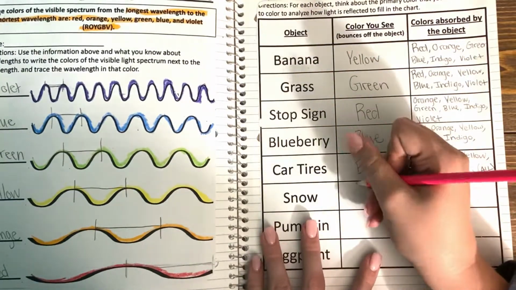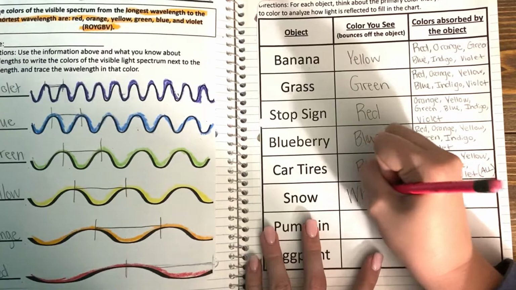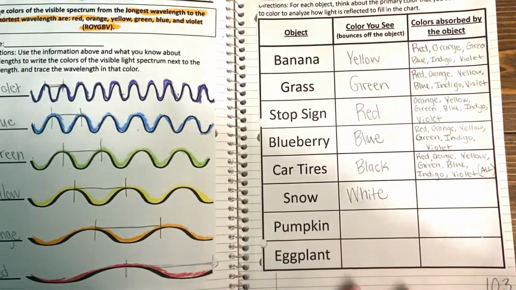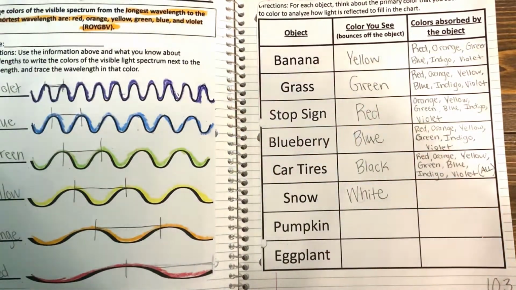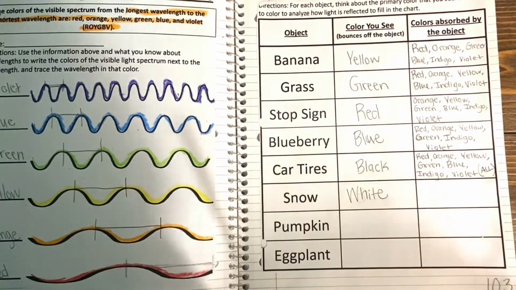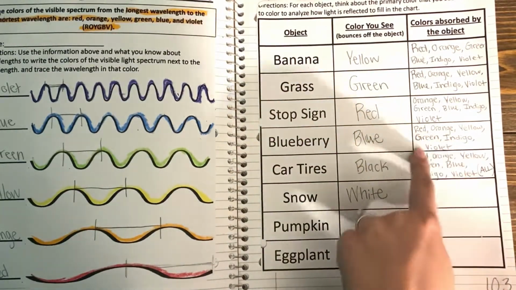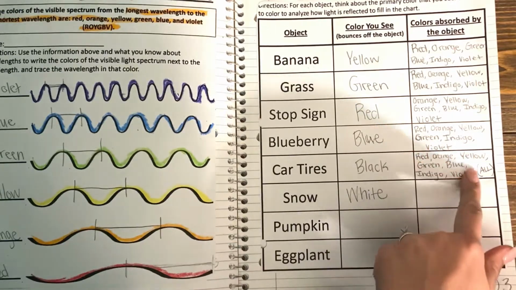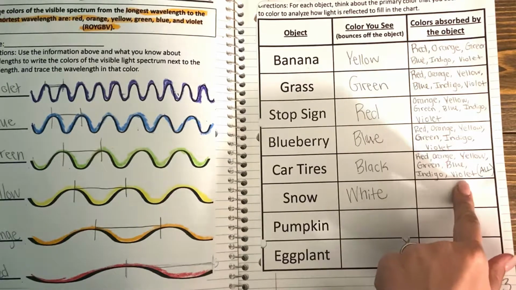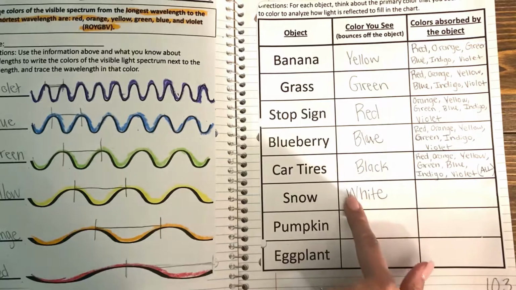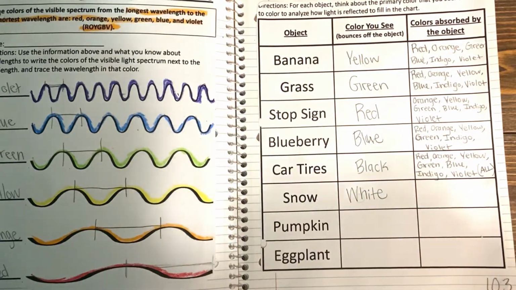Snow is what color? Hopefully we know that snow is white. Well, this is kind of weird too. Snow is white, but white is not a color in the rainbow. We talked about this yesterday during the lab. Remember, I said if you wore all black clothes and went outside, you'd get super hot because black absorbs all of the colors. But white is when all of those colors are coming back into my eye.